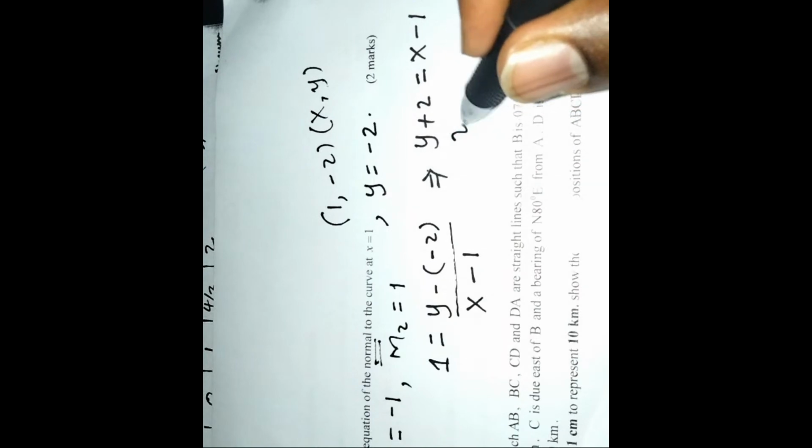Then we arrange the equation to take the right format: y equals x minus 3. So this is the equation for the normal at that particular point.